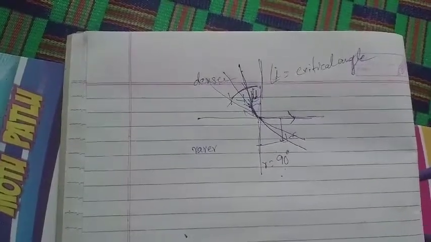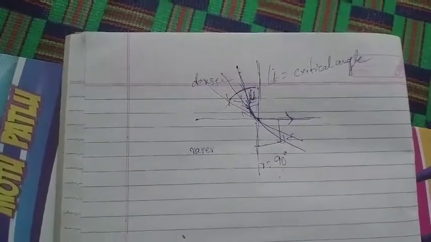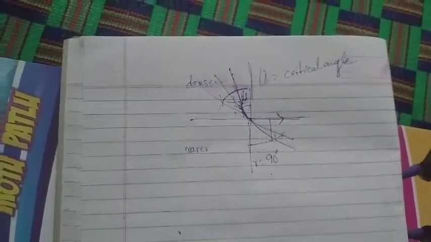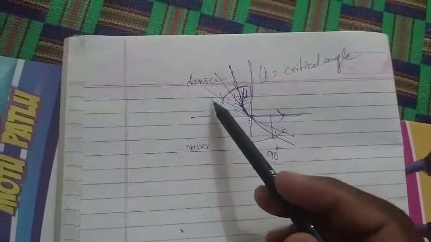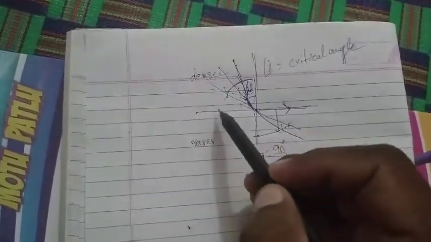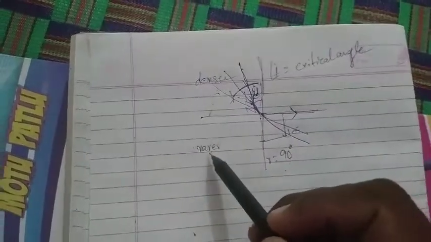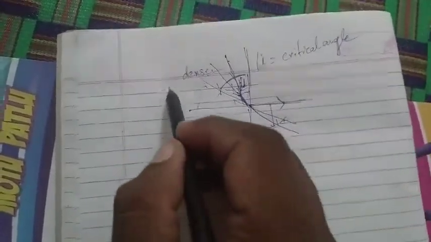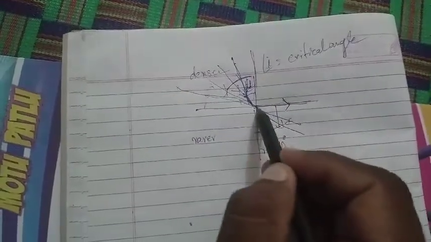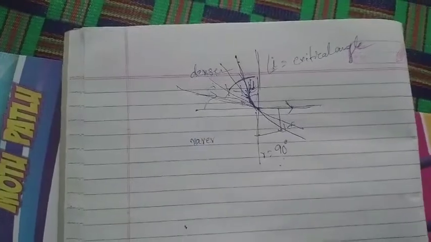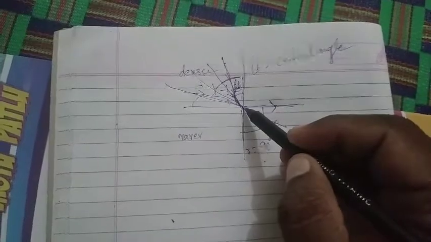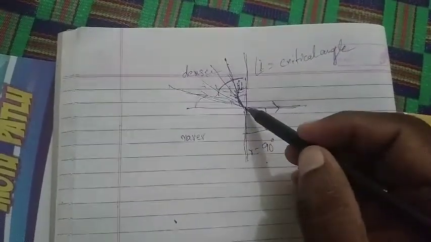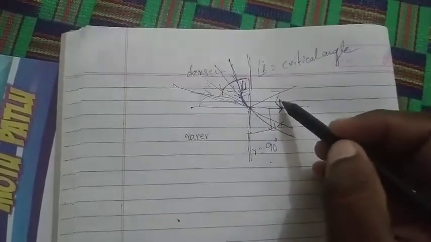This is the critical angle. There is still some space beyond this critical angle. If beyond this critical angle we send a light ray, what would we expect? As expected, it still bends greater compared to the normal, and what does this mean?